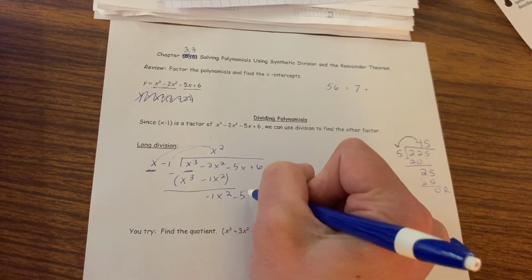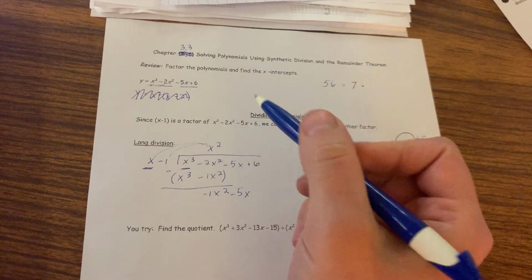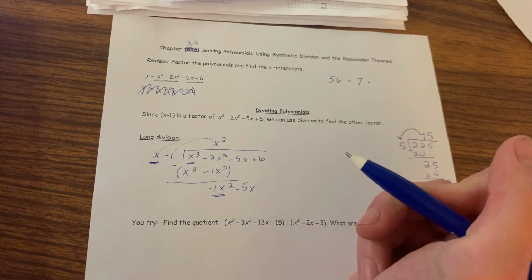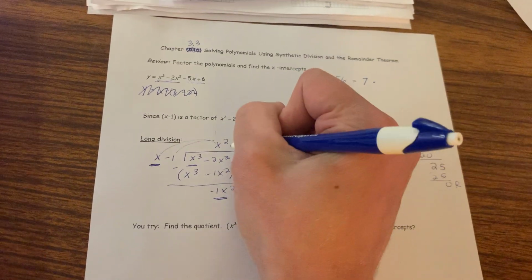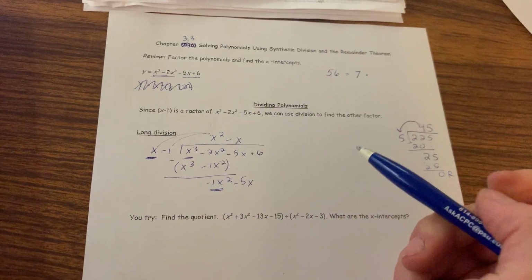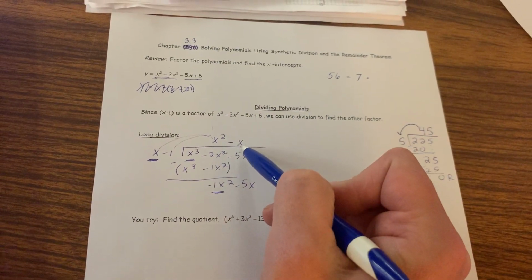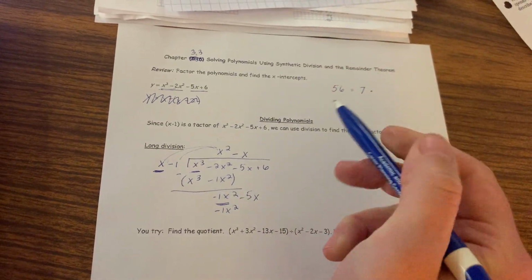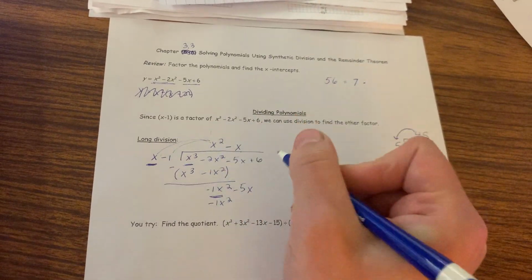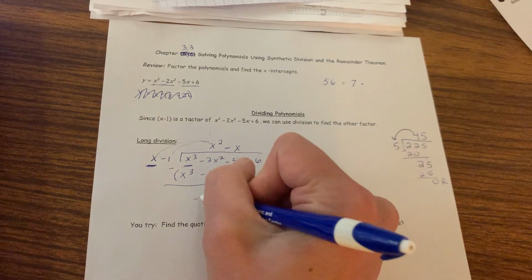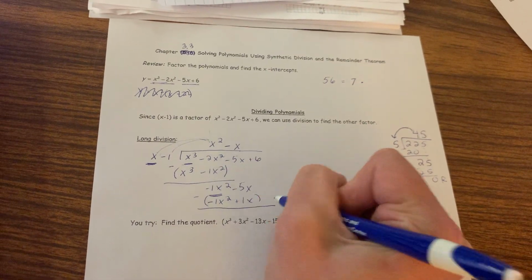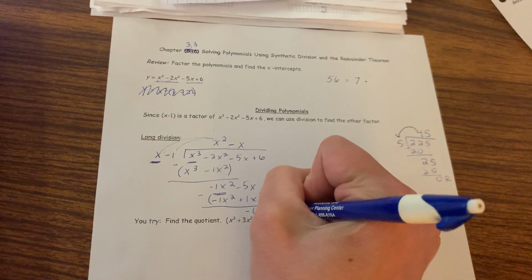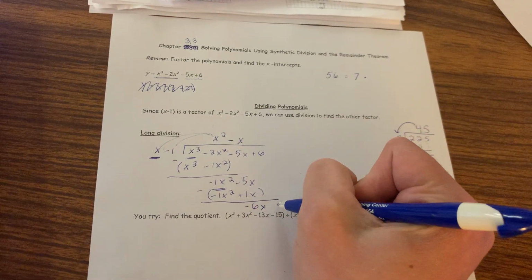Bring down the negative 5x. And we're going to do it again. Negative 1x squared. I'm going to need another x, that's going to be negative, to go in. Negative x times x is negative x squared. Or you can write negative 1x squared if you want. Negative x times negative 1 is positive 1x squared. When I subtract, I am going to get negative 6x. And then I'm going to bring down the 6.